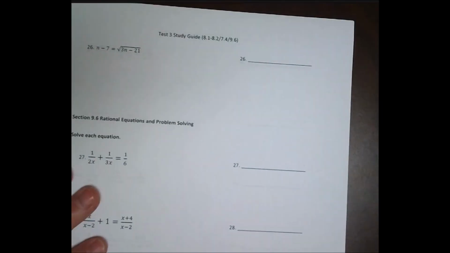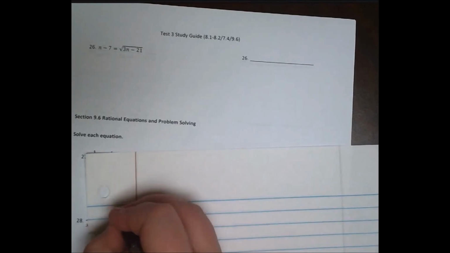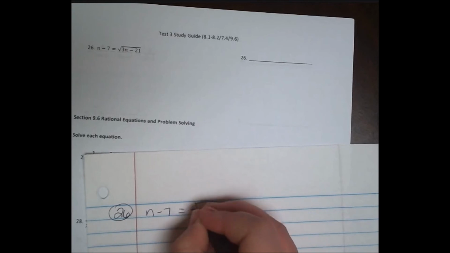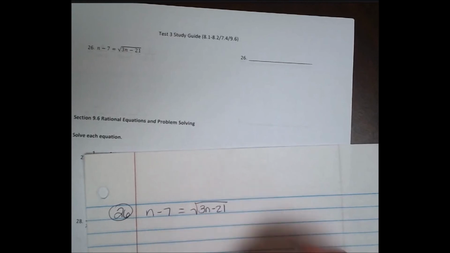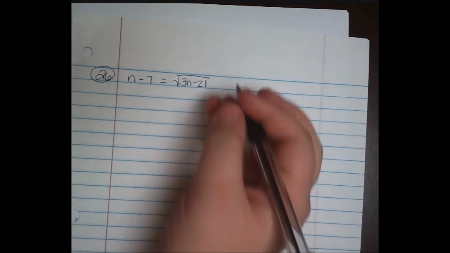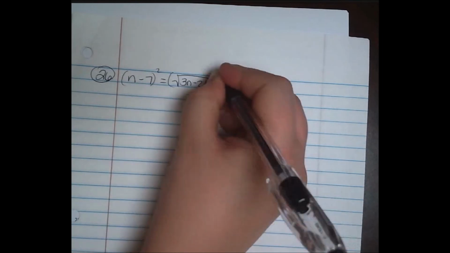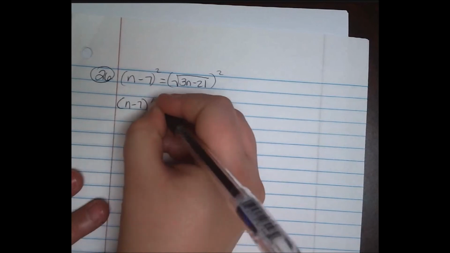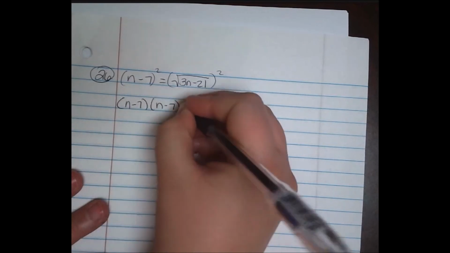Number 26. This is the last problem of this type on the study guide. So on number 26, we have n minus 7 equals the square root of 3n minus 21. So the radical's by itself on one side, so we're going to square both sides. That would give us n minus 7 times n minus 7 equals 3n minus 21.